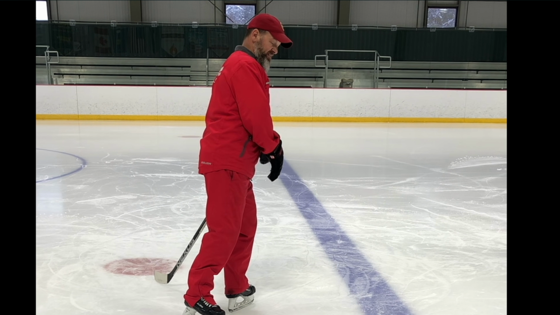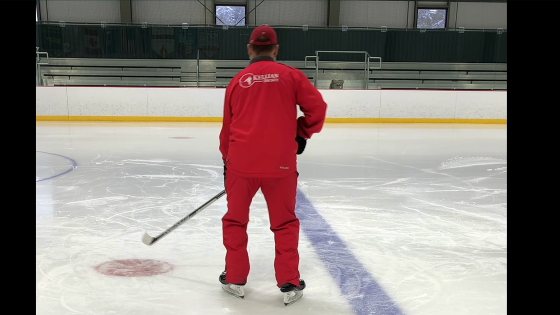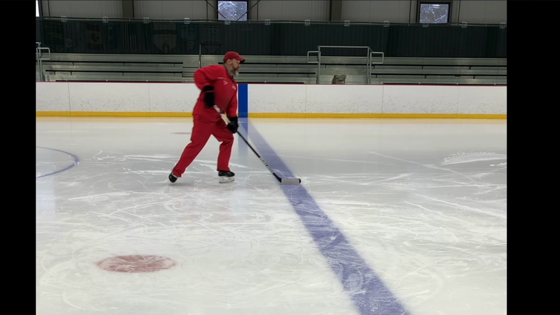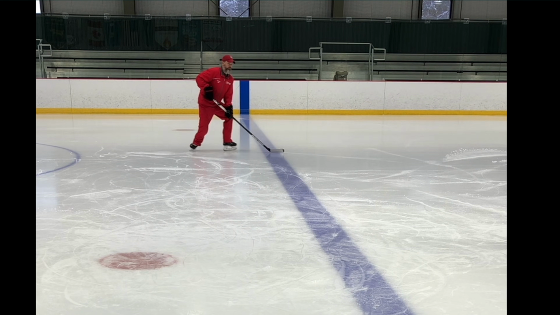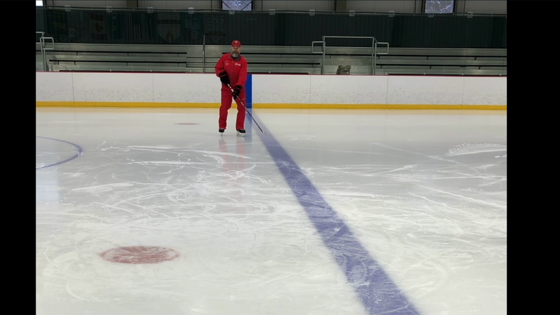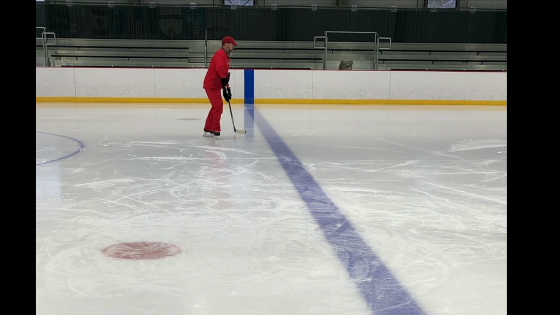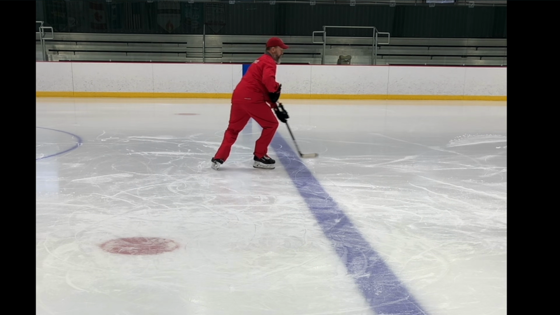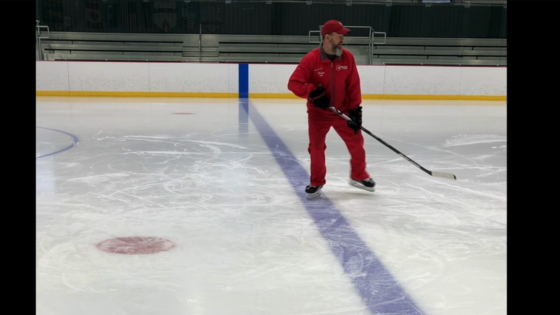But my front leg doesn't leave the ice. So here I am, push, push, push. The same thing on the other way. This leg goes way behind me. I turn my shoulders, and then I push, and then I push.